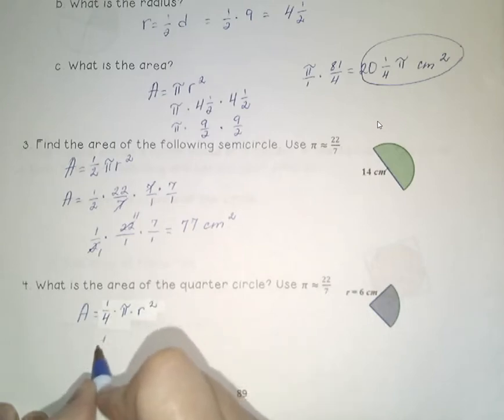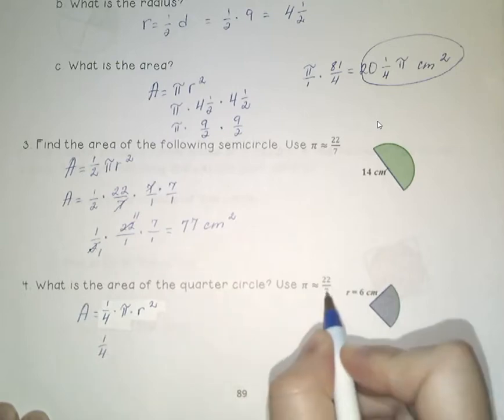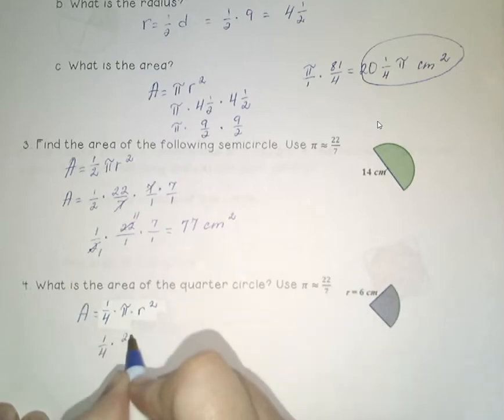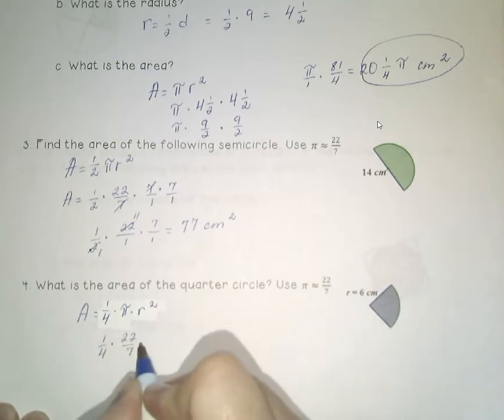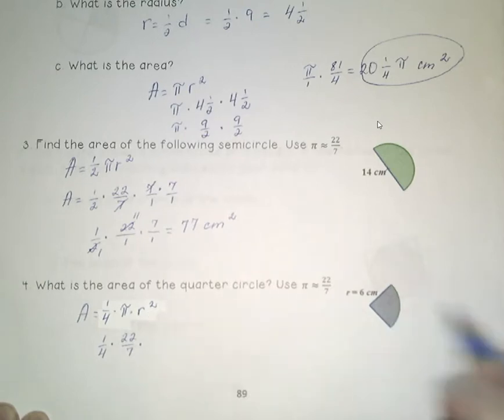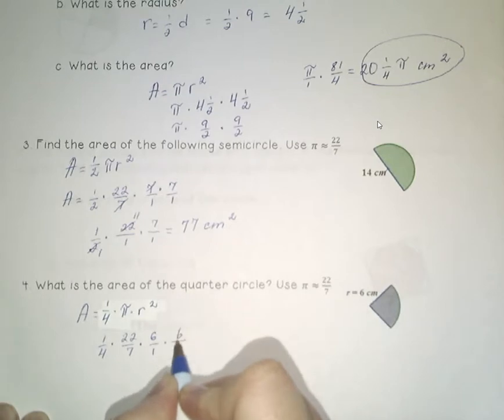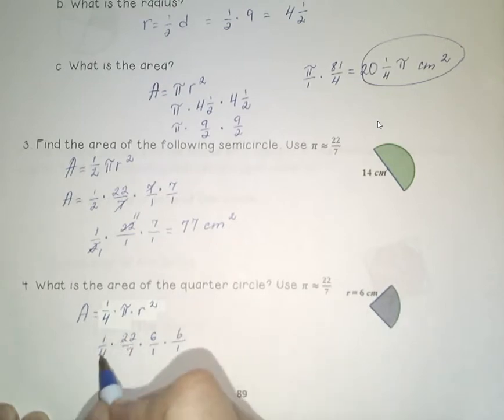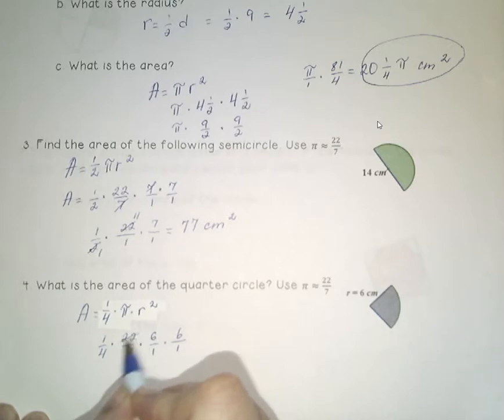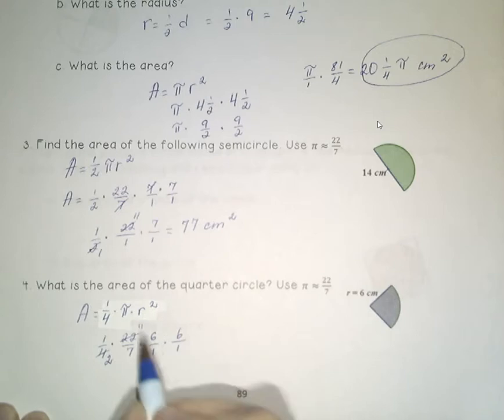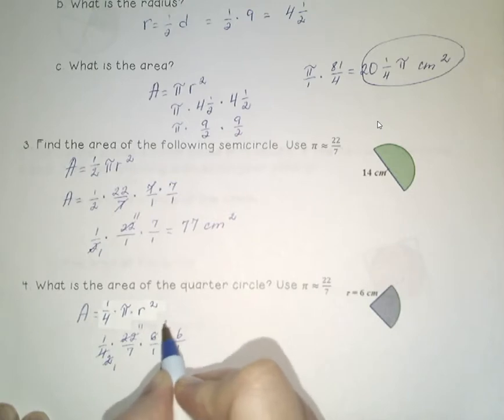All right, so 1/4, our pi is 22/7. The radius is 6, and I'm using it twice, 6/1 times 6/1. Okay, now I can simplify 22 and 4 by 2. 22 will become 11, 4 will become 2. But I can also simplify 6 and 2. 2 will become 1, 6 will become 3.